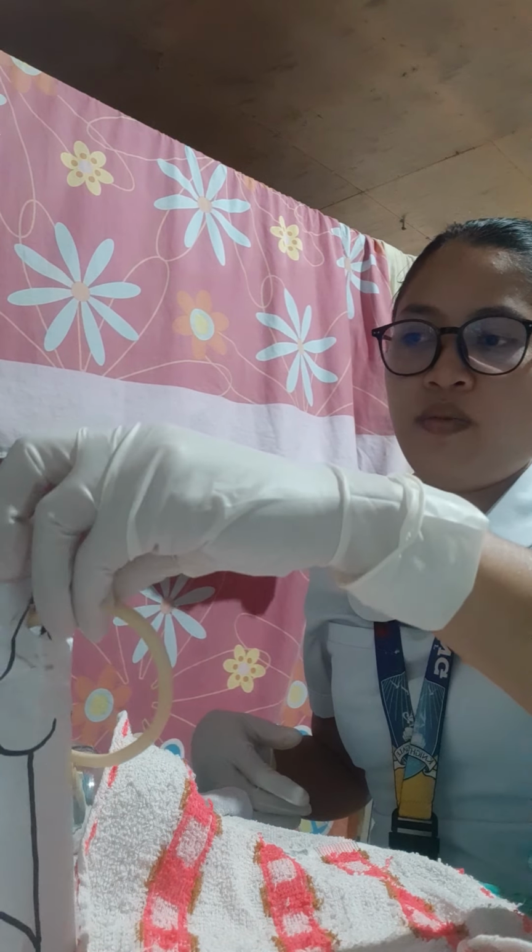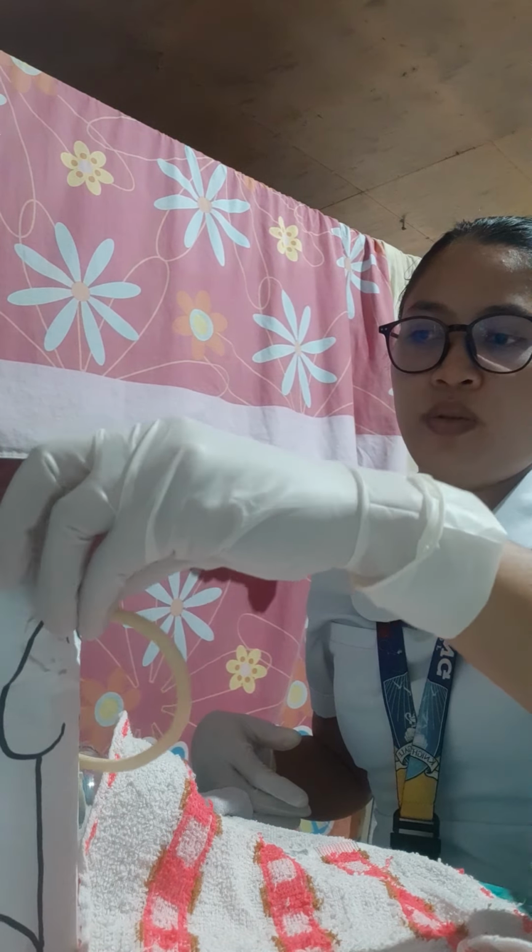Next, we're going to replace the adhesive tape that anchors the catheter to the client as necessary. Then we're going to remove the residue from the skin.